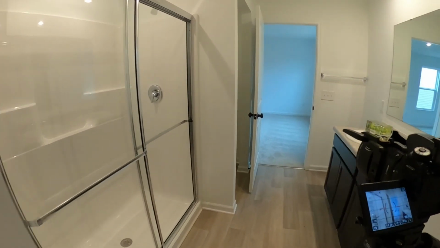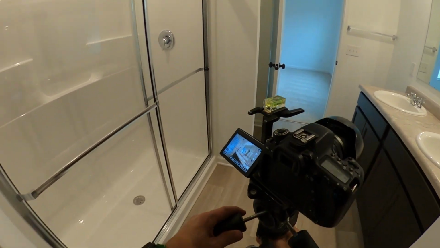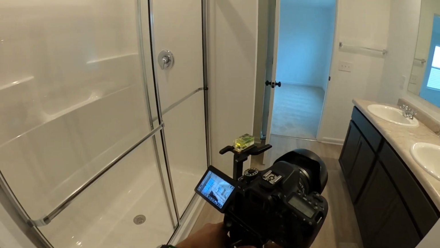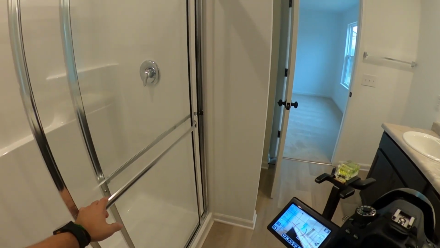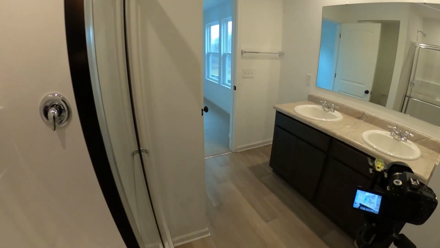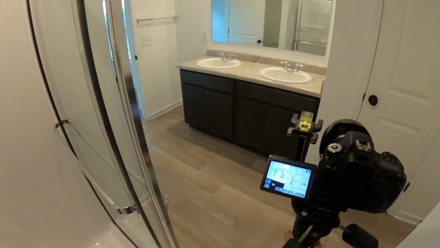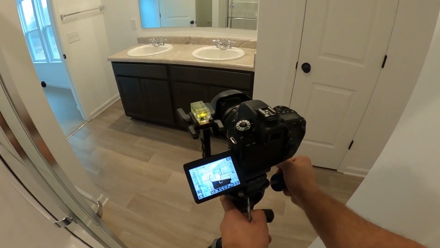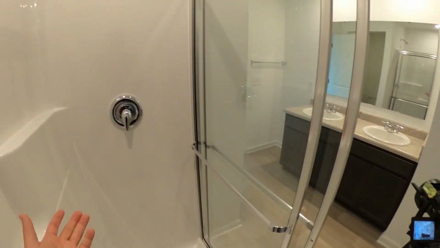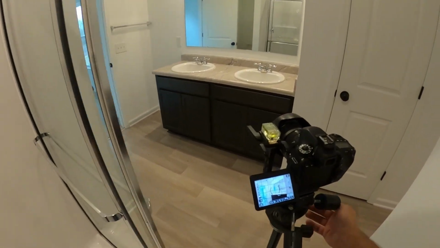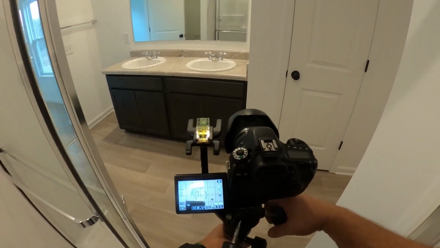Okay, so now I like to show the other side. I'm going to open this up. I'm going to get inside, and you could do this, guys. You could do this. You could get inside the shower here, use all the space, get creative.